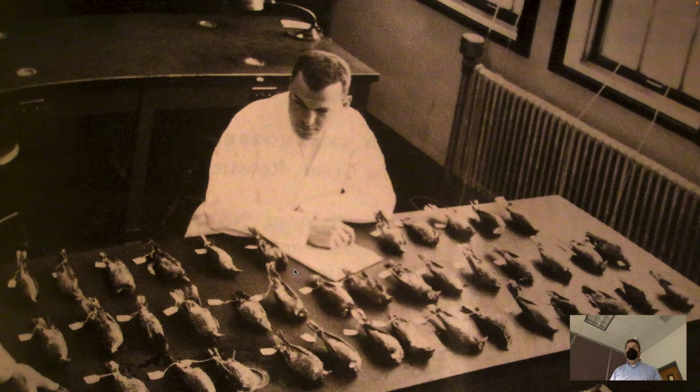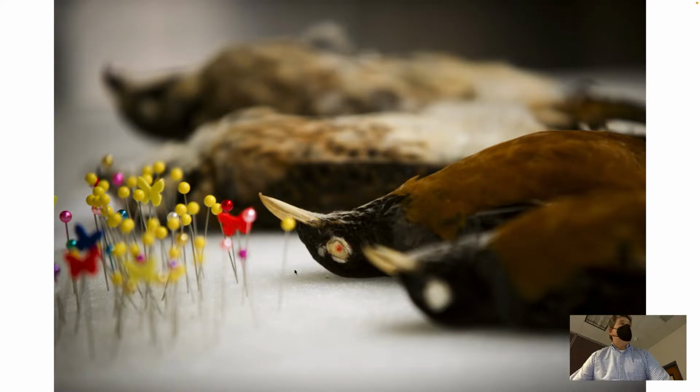I left you the other day with this picture of a scientist at MSU looking at dead robins that they had collected during their morning bird walk. All of these things kind of go together into the birth of the modern environmental movement.